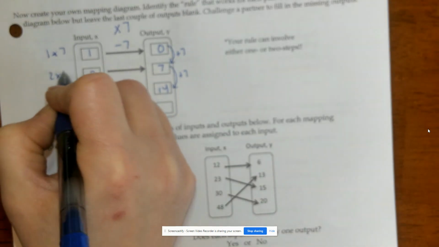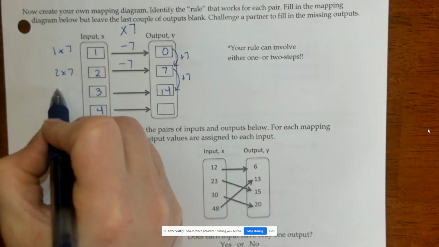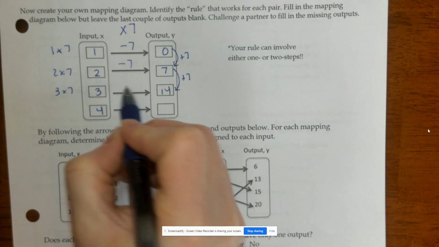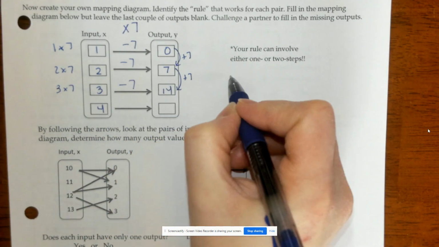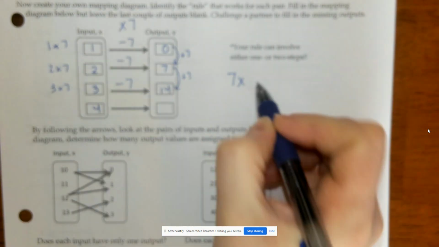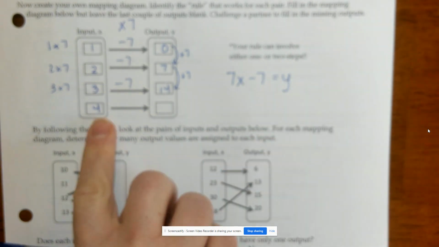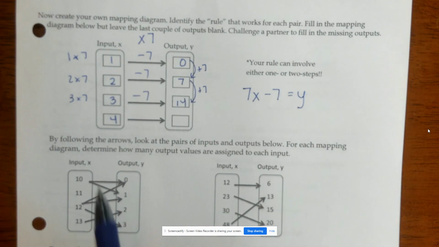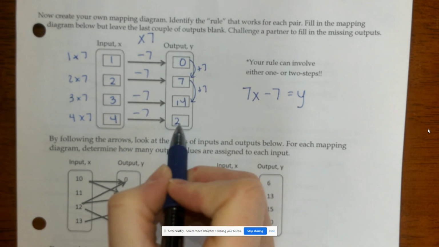Does 2 times 7 give me 7? No. 2 times 7 gives me 14. I would need to take away another 7 to get down to 7. 3 times 7 is 21. I would need to take away 7 to get down to 14. So my rule is going to be multiply by 7, right? The input, the first number times 7, and then I need to take away 7 in order to get down to the output. So the last one that's here: I'm going to do 4 times 7, which is 28, take away 7, which would bring me down to 21.